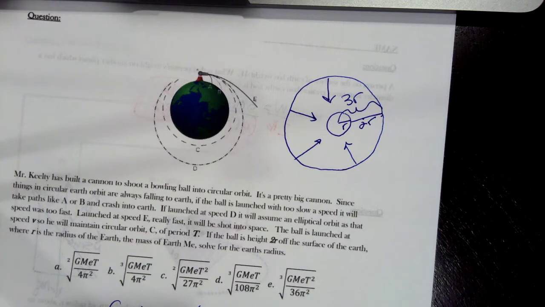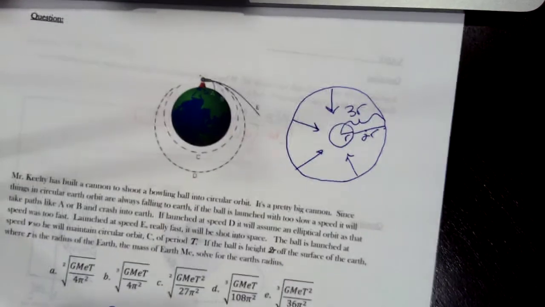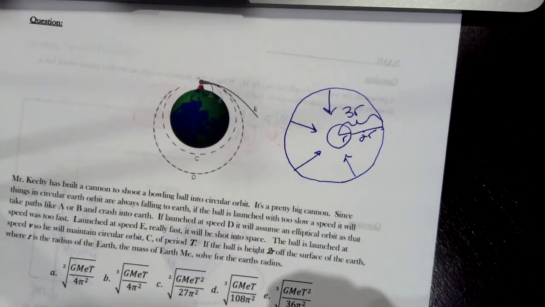Okay, so let's start doing that. I see pi in all my answers. I'm going to get a new expression for v here because I don't see v in any of the answers. Since it's uniform circular motion and you're going at a constant speed, you can use v equals d over t.